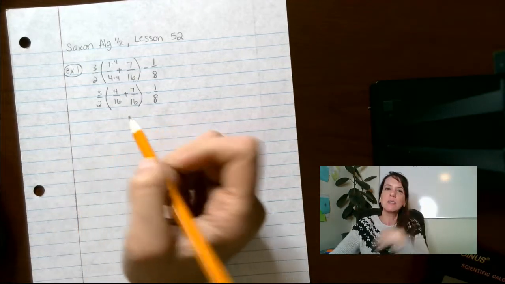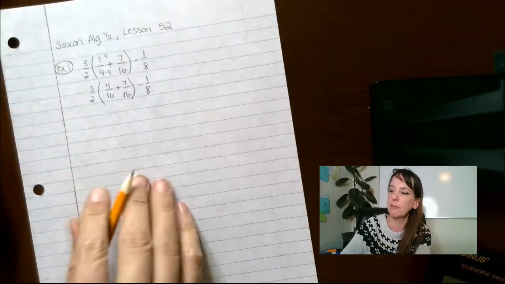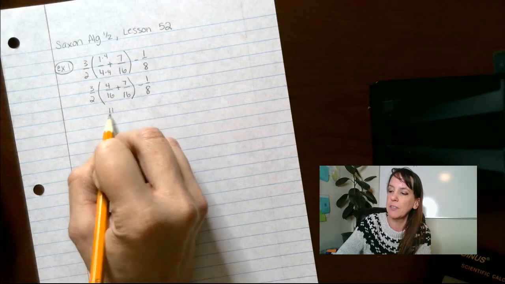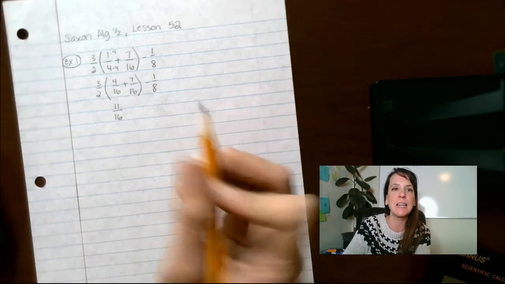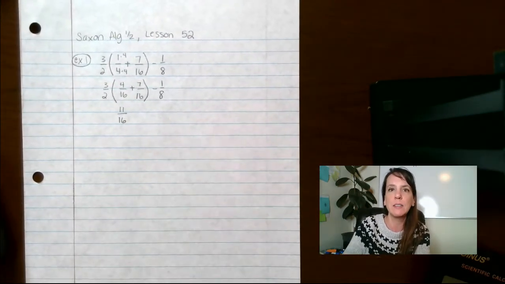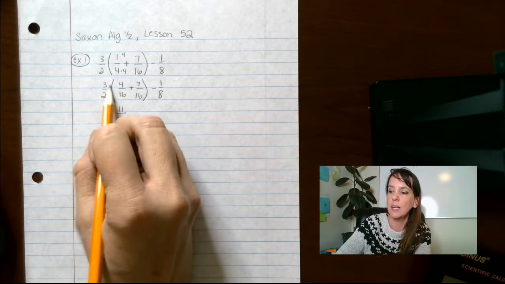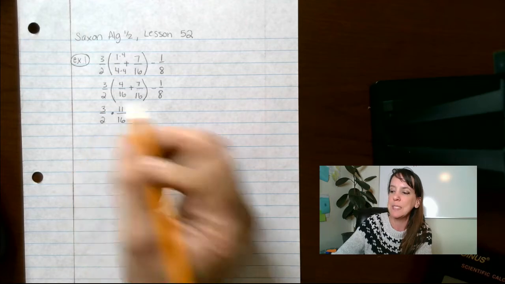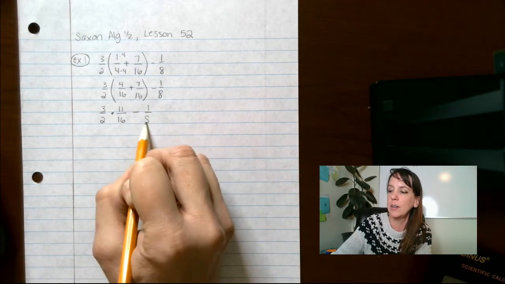Okay, so we're going to do this stuff that's in here first. So 4 plus 7 is going to give me 11, so I have 11/16. And now that I've done everything inside the parentheses, I'm going to go ahead and get rid of my parentheses and just use a dot to indicate multiplication between these things. So 3/2 times that minus 1/8.